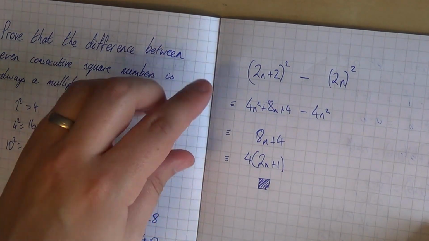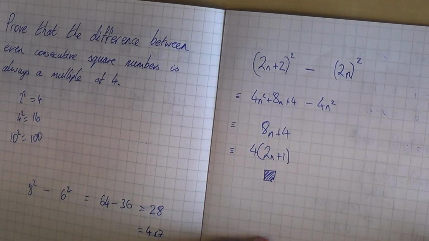So most GCSE examples look like this. Interesting stuff, can have these kind of traps and tricks in.